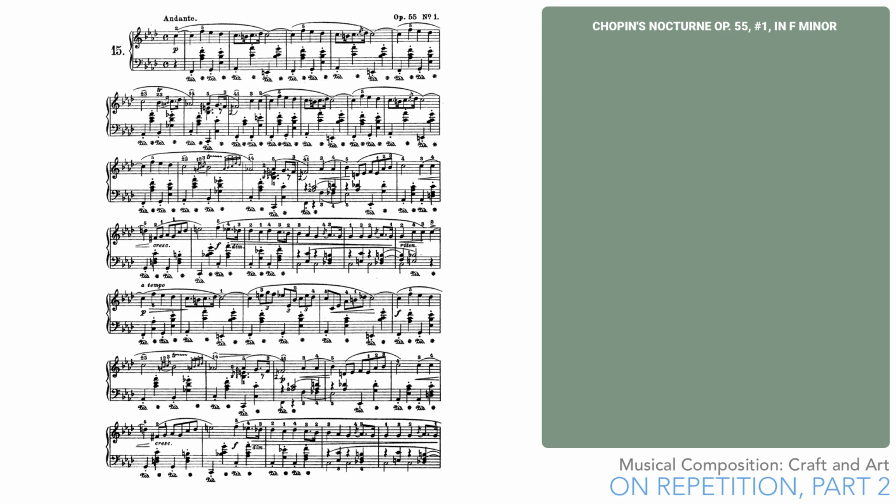Here the main theme returns after two rather contrasting episodes. On the surface, it sounds like what is commonly referred to as a ternary form, ABA, but that greatly oversimplifies this beautiful piece. Let's look at it in more detail.